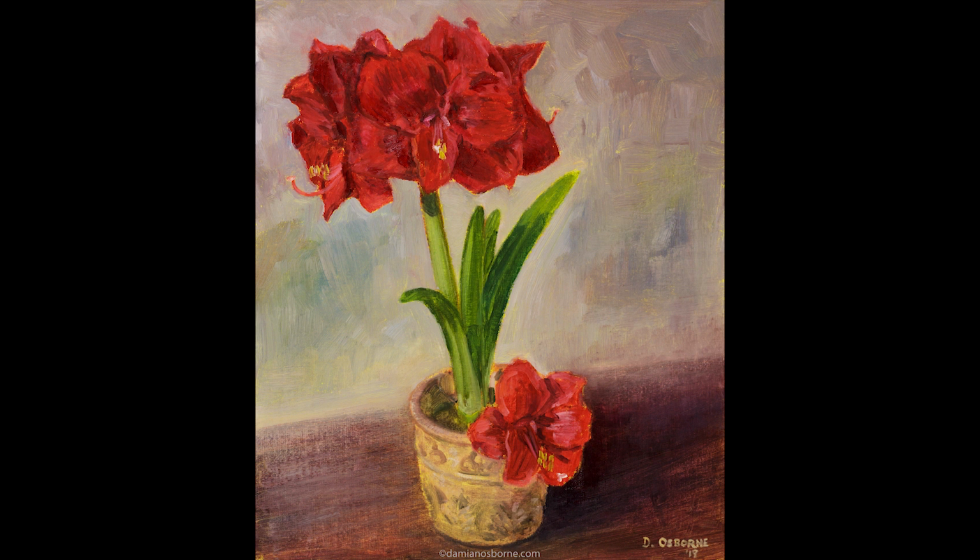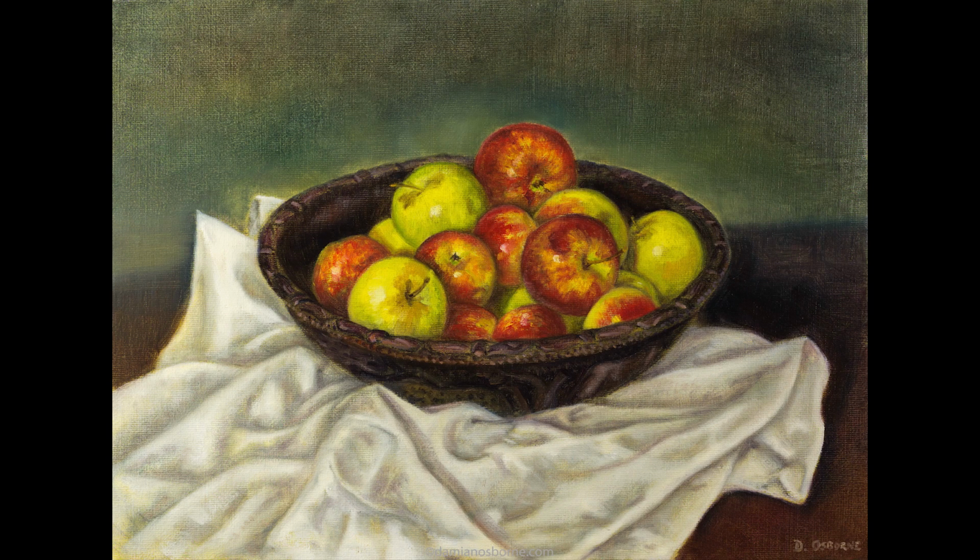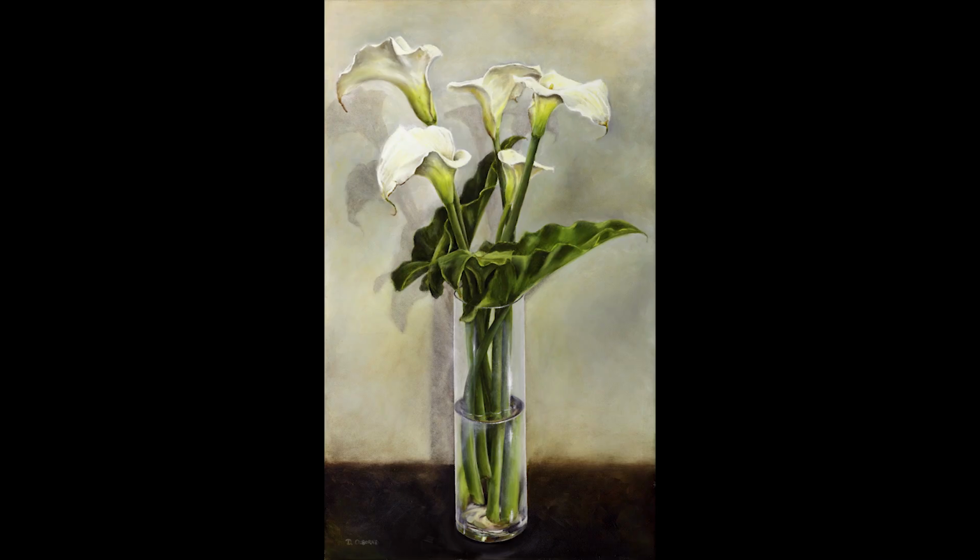Still life painting. In my early years of oil painting, I set up and painted loads of still life paintings. Still life painting is certainly one of the best genres for artists to develop their painting skills, especially as a beginner.